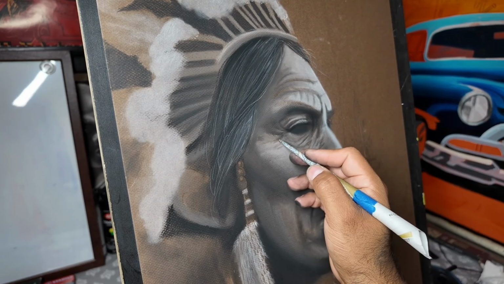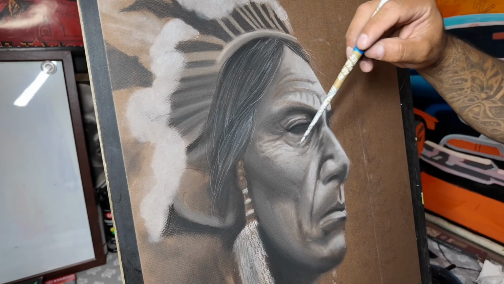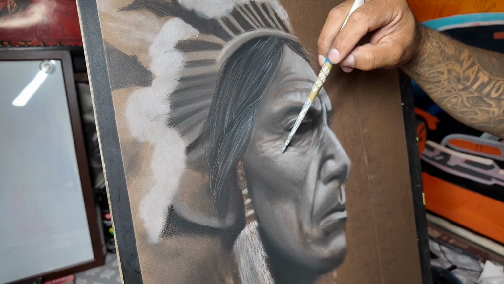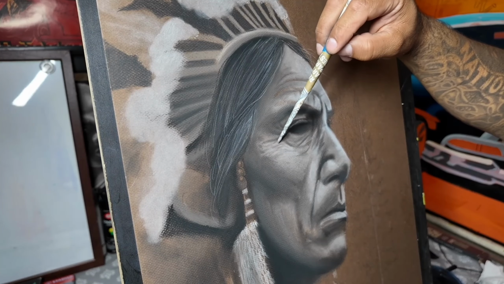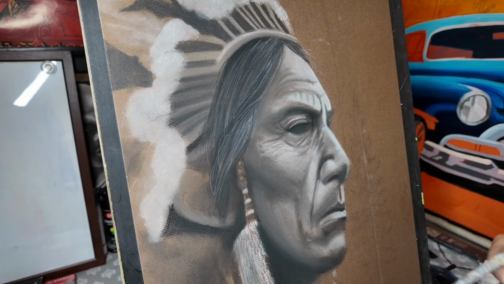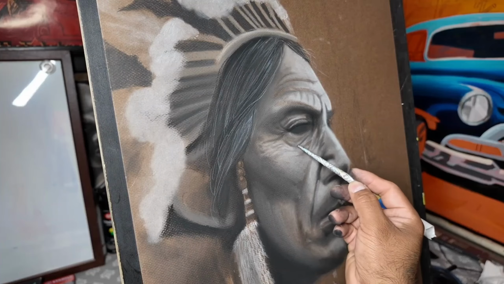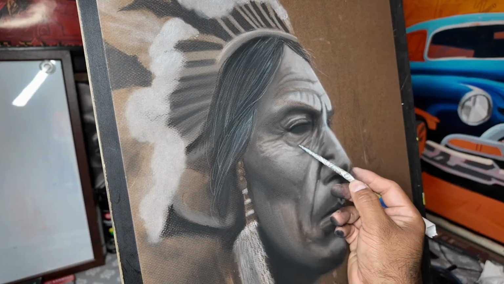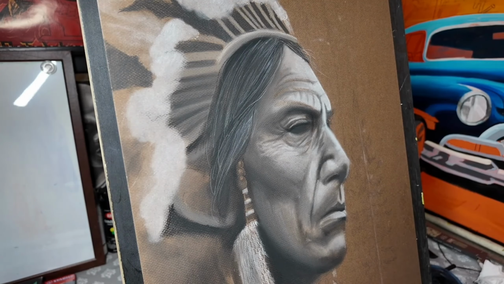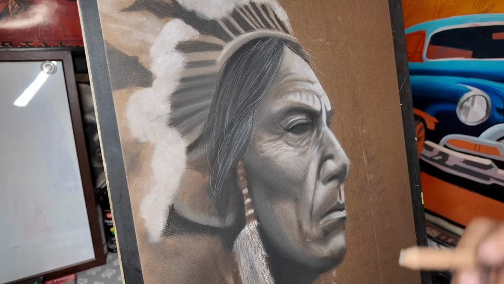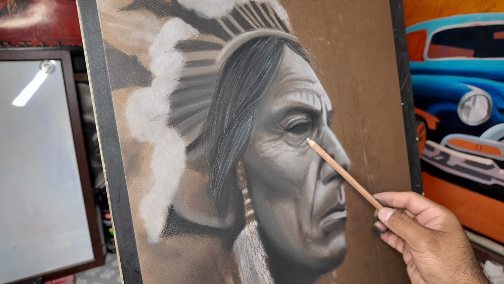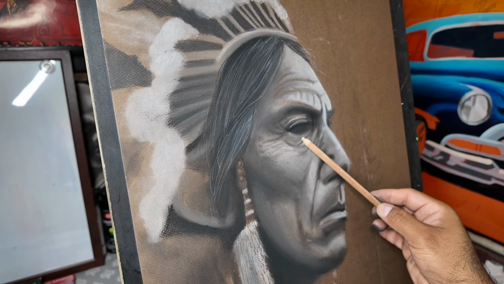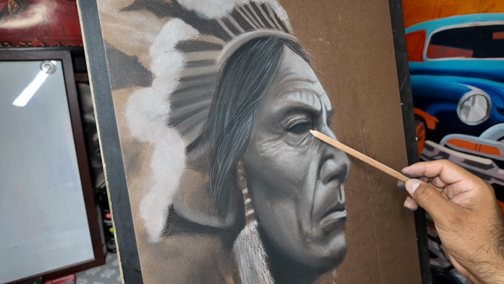And now I'm just subtly making wrinkles with my tortillion homemade shader, and as I mess with the charcoal here and there, the more I'm starting to understand the process and how this grayscale pastel is actually working for my style.